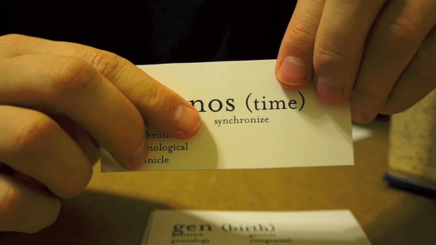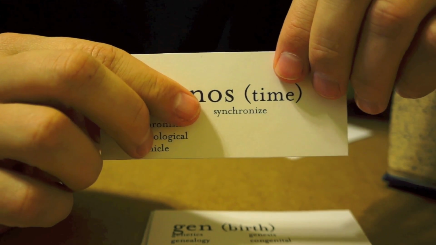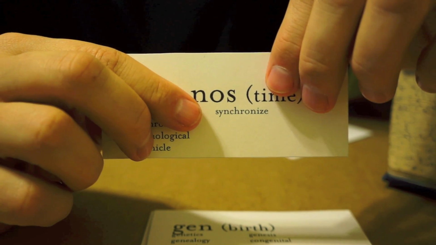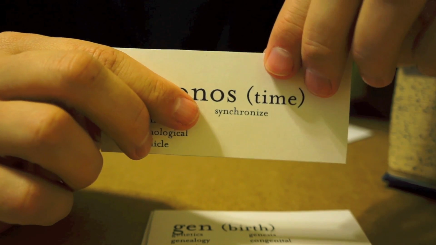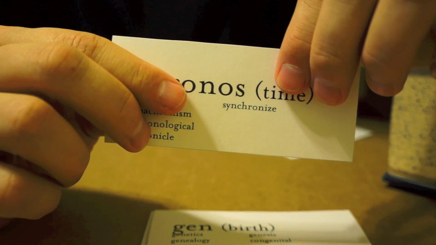And then finally we have synchronize. When you synchronize your watches, you are making sure that their time is the same. And sync means same. So same time.